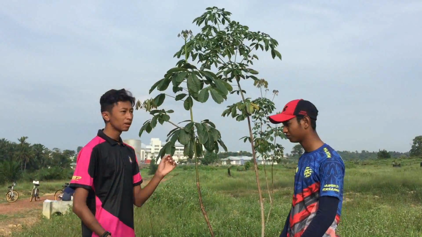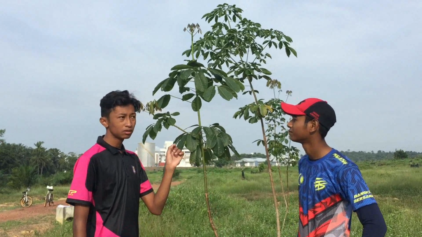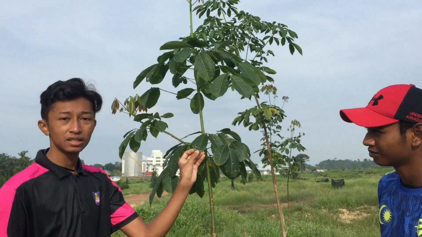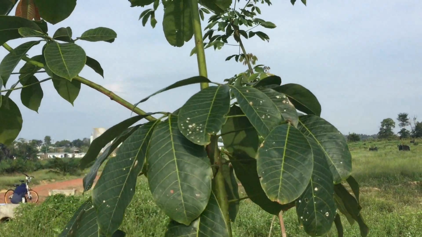This is an example of a disease that occurs in rubber trees. The name of the disease is bird eye spot. You can see it in this leaf. Now go to Mio.